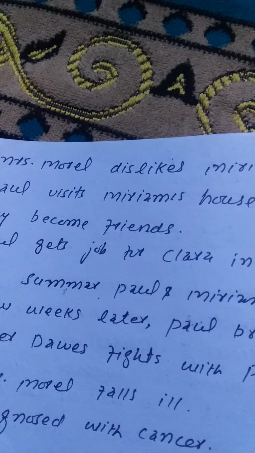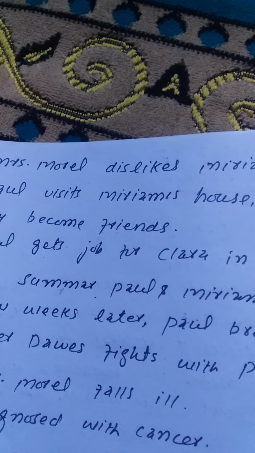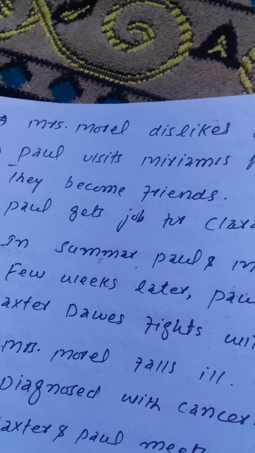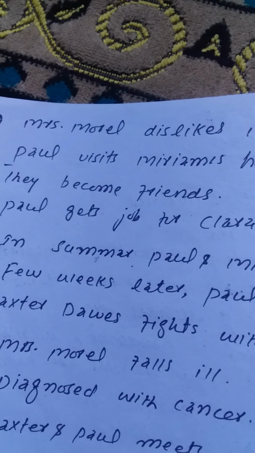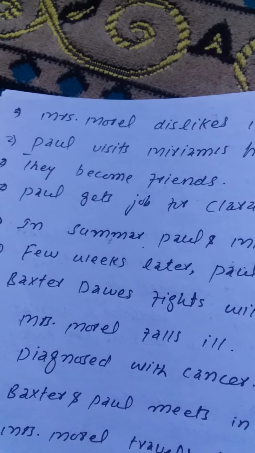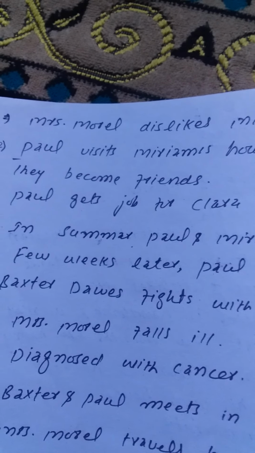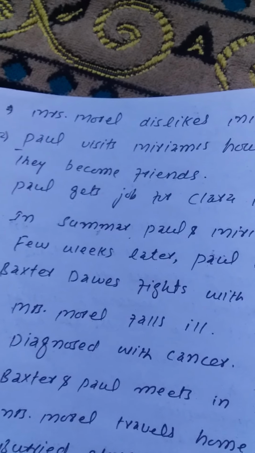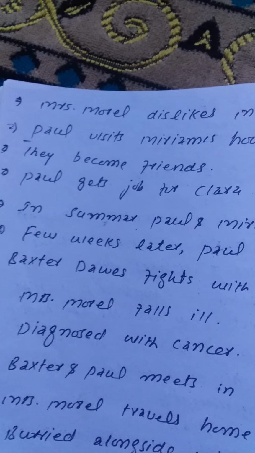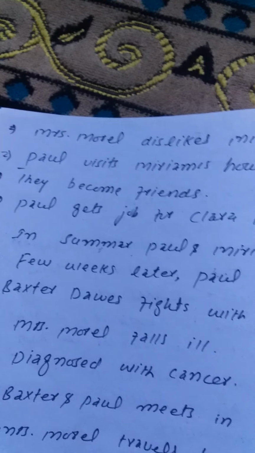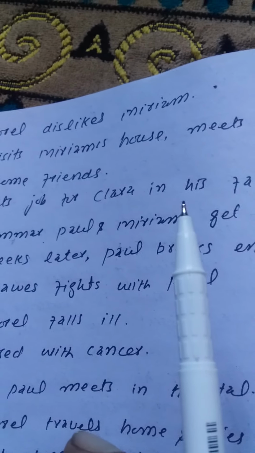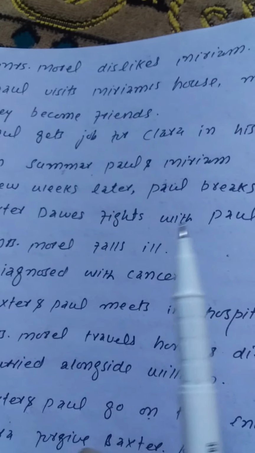Miriam and Paul continue their relationship and both wish to become a couple but do not know how to do so. One afternoon, Paul is invited to Miriam's house to have tea with Clara Davis. Clara Davis is another female character. Paul finds Clara impressive and attractive. They become friends. Paul gets a job in the factory for Clara, where Paul is working.